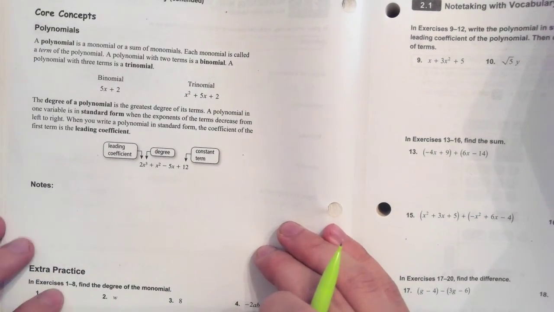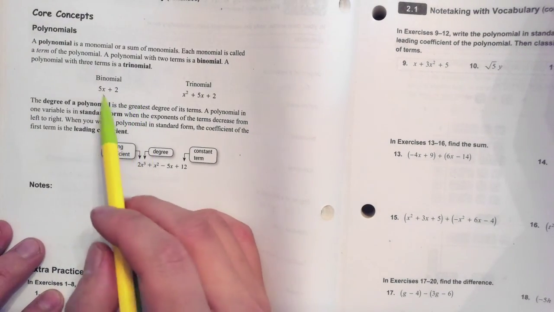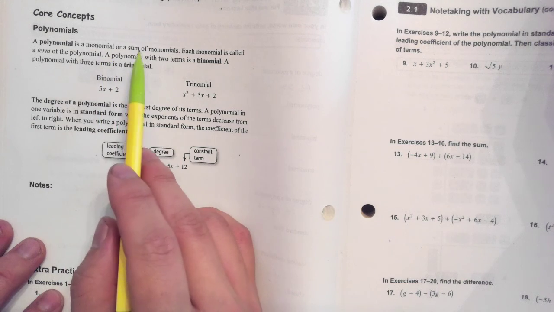So the degree is highly dependent on the, let's go back. Polynomial is a monomial or sum of monomials.